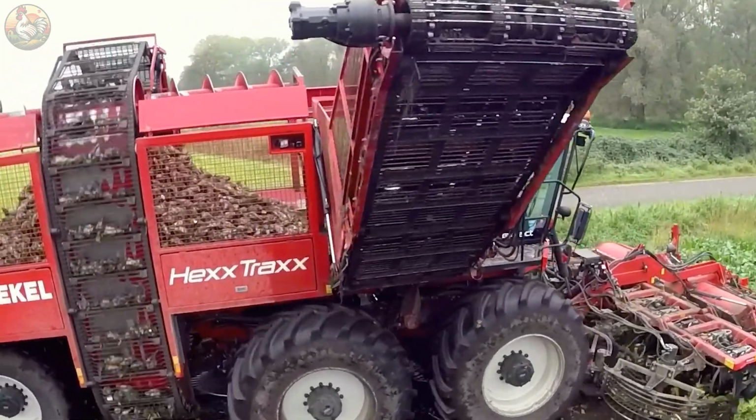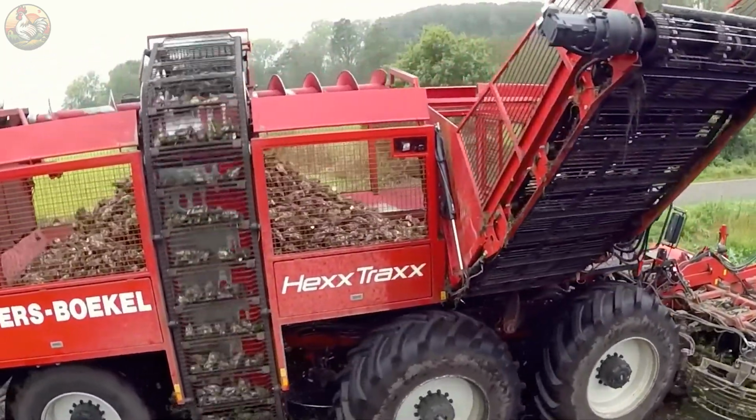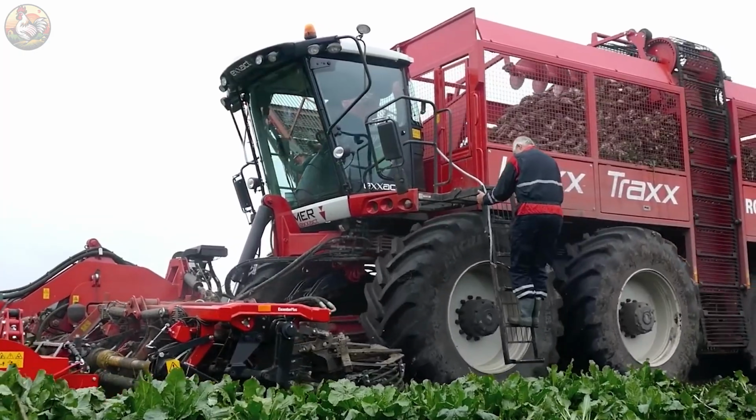This process needs to be done carefully to avoid damage to the tubers and ensure they do not spoil.